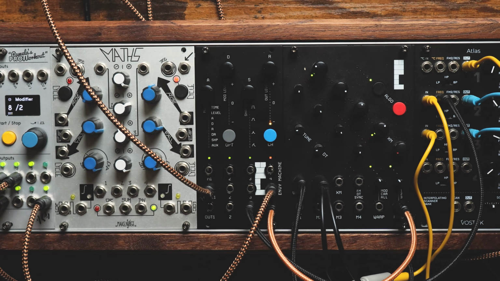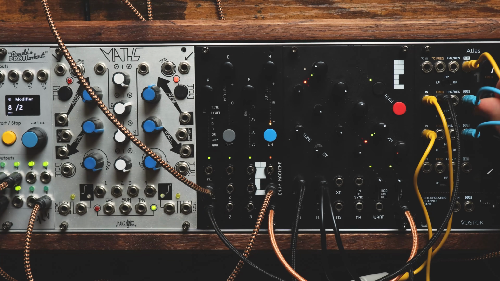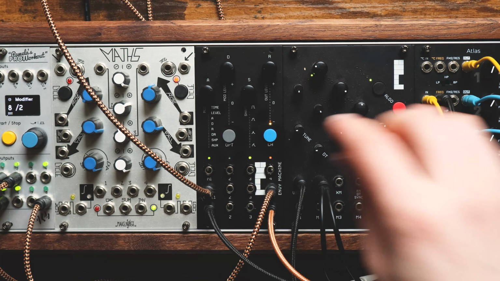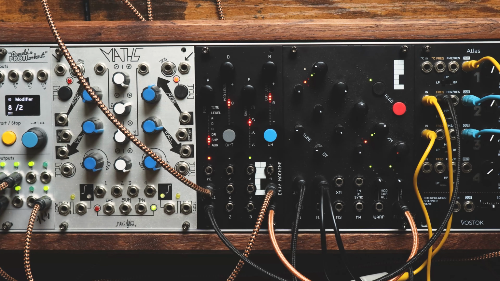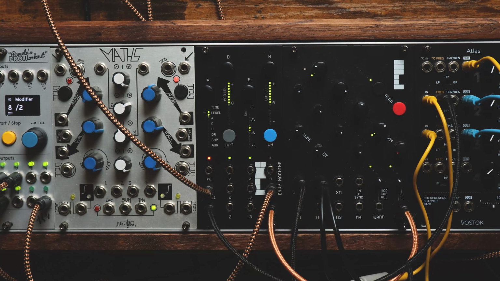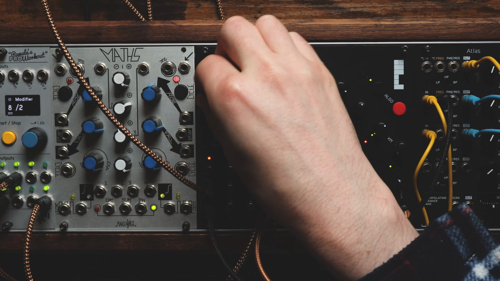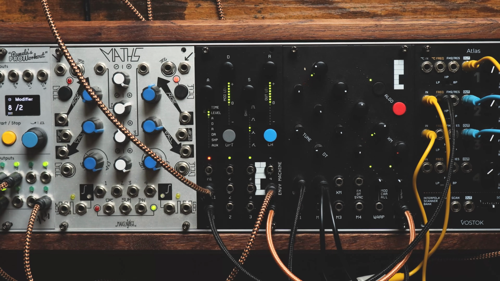And there's one more thing I wanted to demonstrate here, which is the modulation. So let's get that envelope back. Yeah, that sounds great. So if you want to modulate any parameter, we would hit the option button, and we have a list here of modulation destinations.